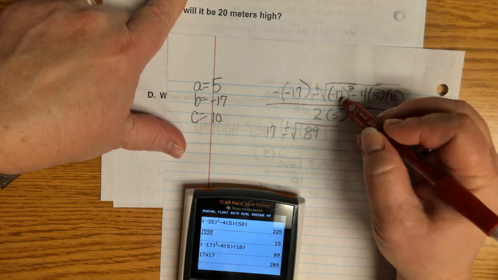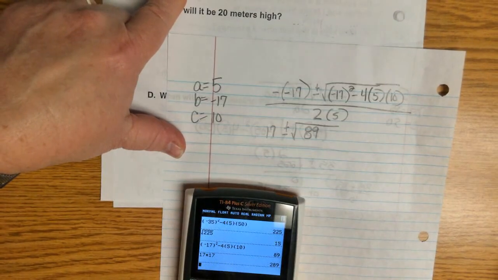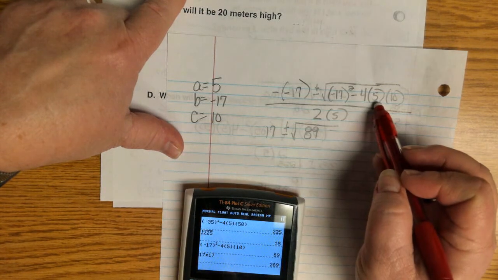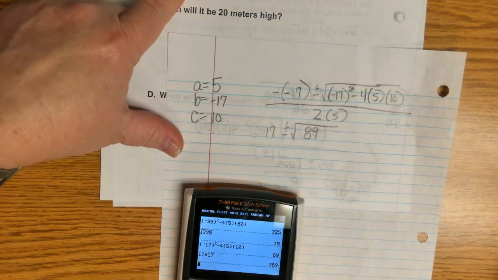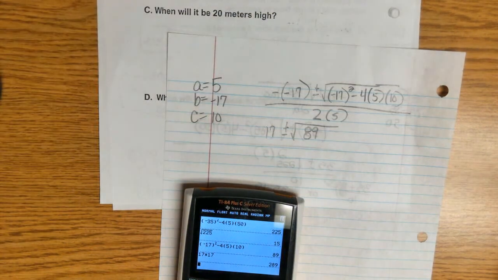Because this should be 289, and then I'm going to subtract. This gives me negative 20 times 10. No, that's right. It's 289. What? No, because when I brought it over, it should change signs.